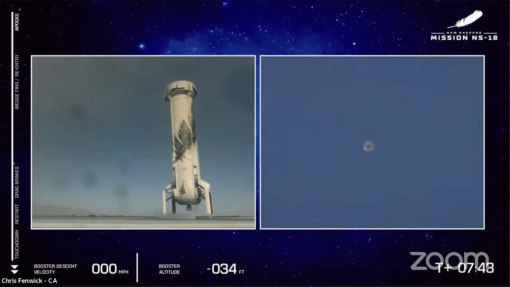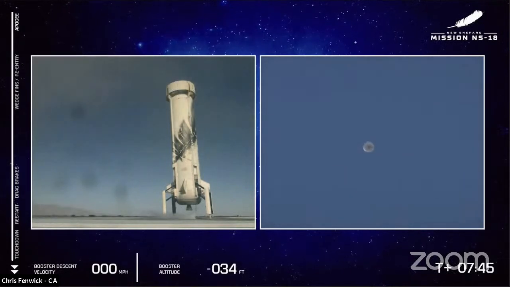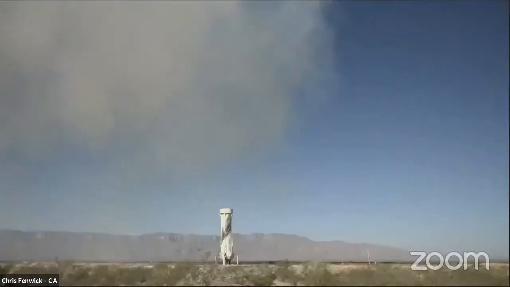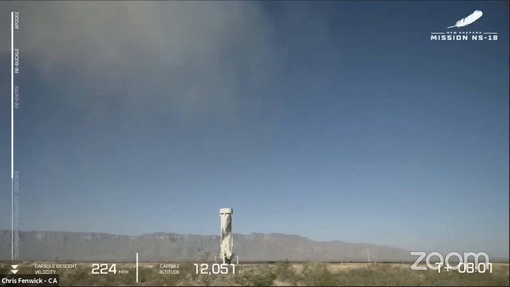Drag brakes are folding back in, as have the wedge fins. Just looks like you could fuel her up and go again. What do you think, Jackie? And even when you know to expect the sonic boom, it still catches you off guard every time. Talk about a rumble. A beautiful sight of our New Shepard rocket there in the West Texas desert. But of course, the show is not over.